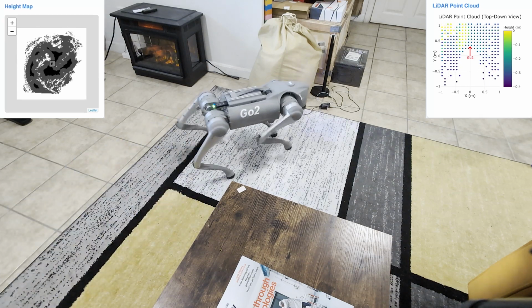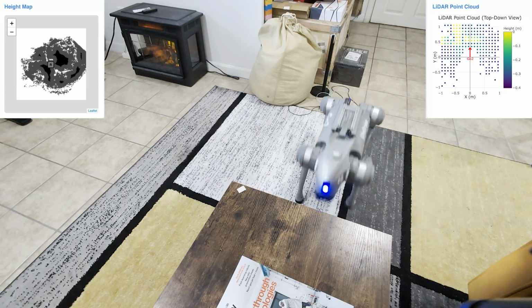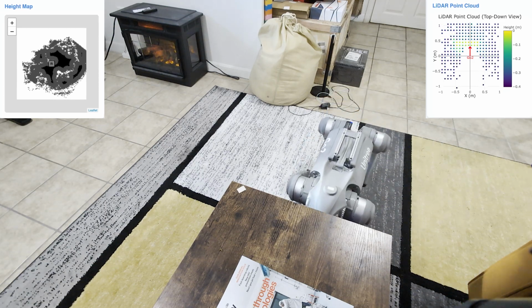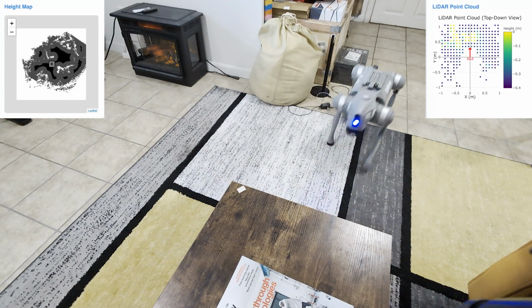Now we turn. And now we slowly turn. Now we see the table and we try and walk forward. Our emergency stop won't let us go further. And you'll see that that table is right there with the point cloud. We'll back up. And how cool is that?